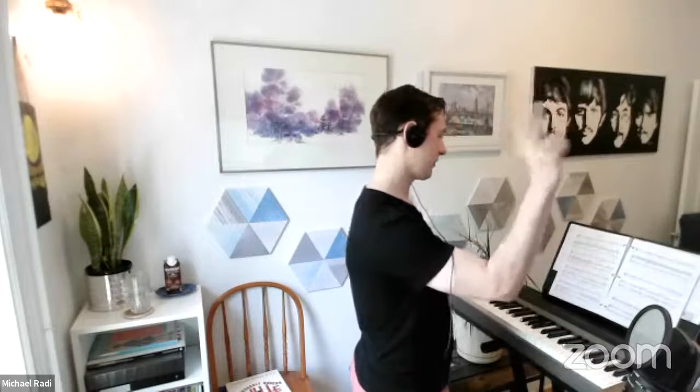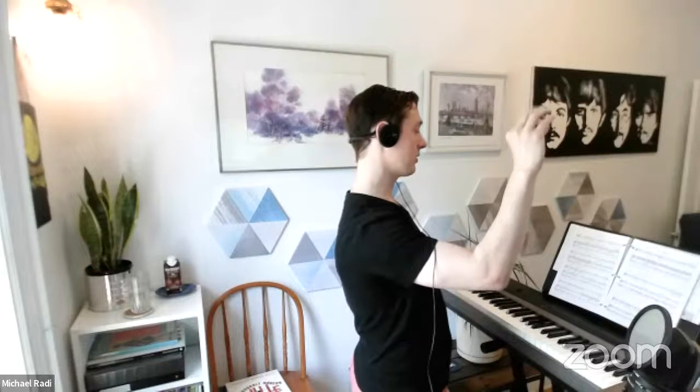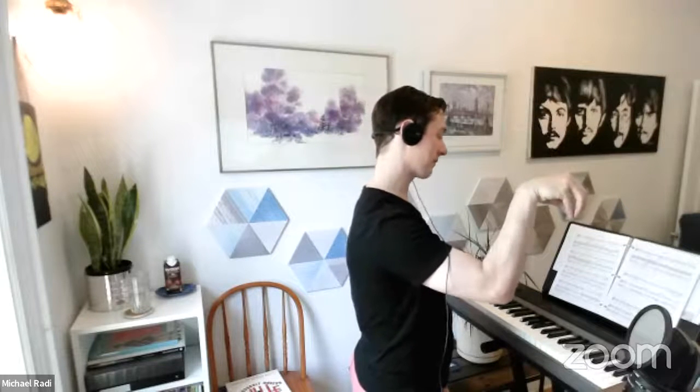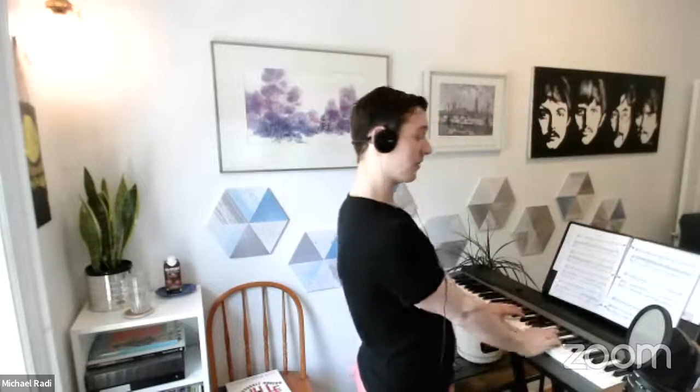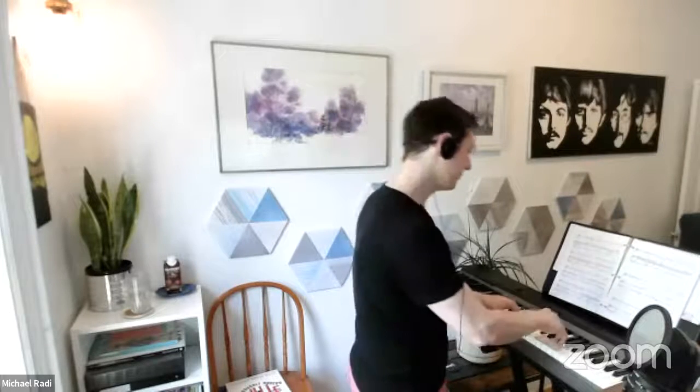Second A of the first 32 bar. It's going to feel pretty much the same. Nothing changes here yet. We haven't finished our thought, that's why, in case you were curious.